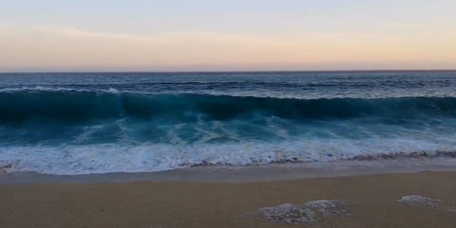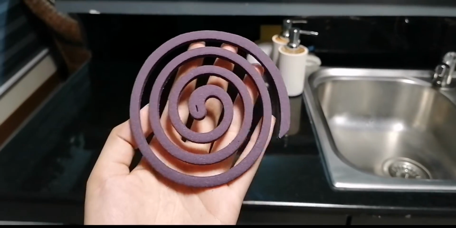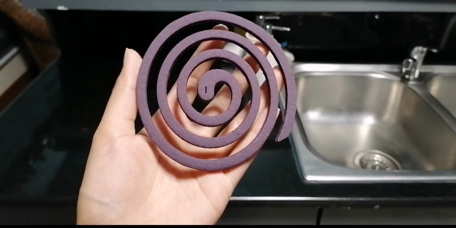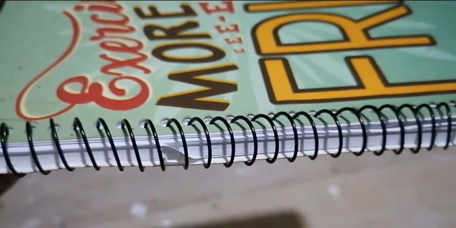Waves is also an example of a spiral. I know you are familiar with this. This is katol or mosquito coil. And lastly, we have a spring notebook.